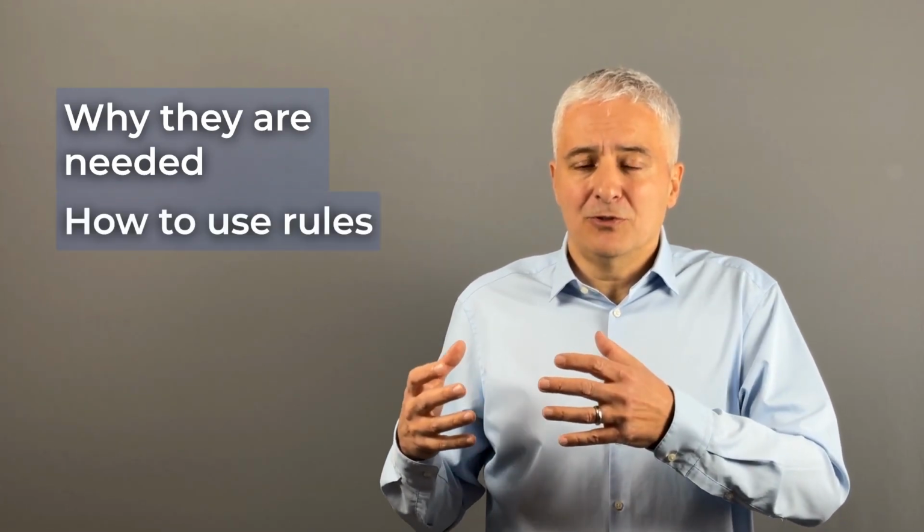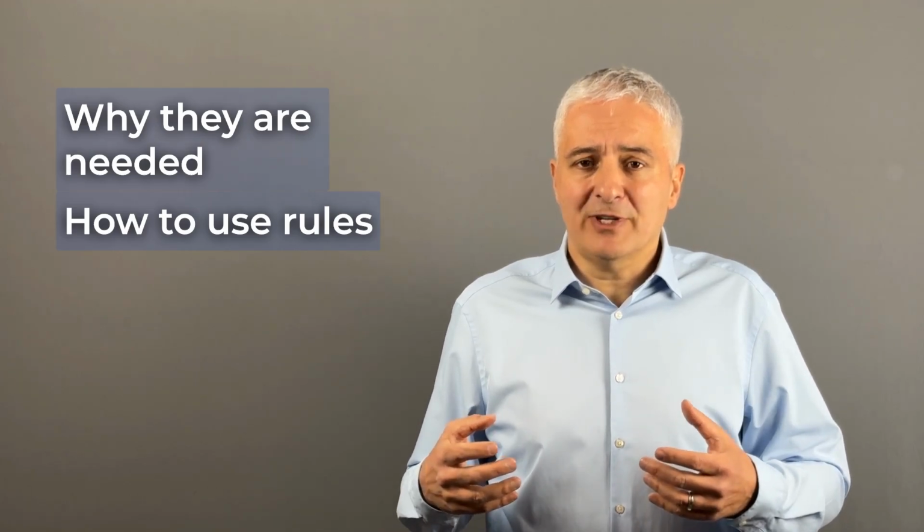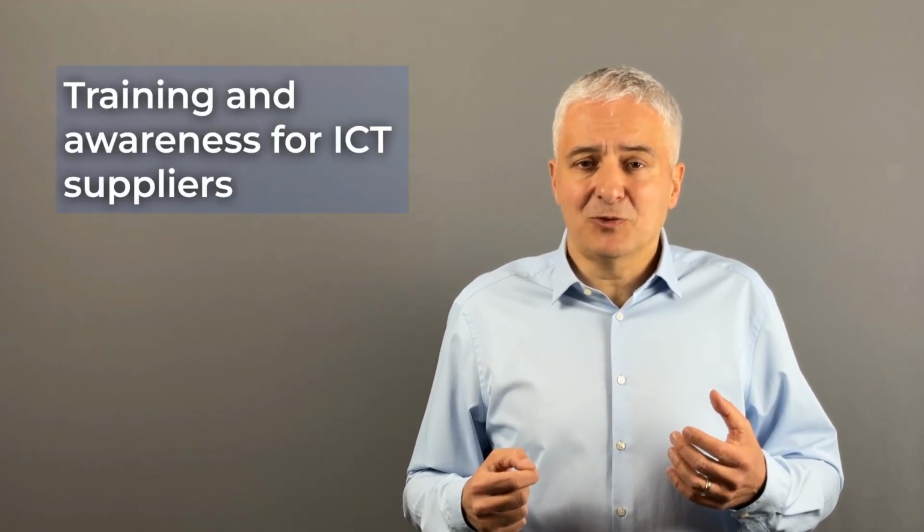The next step is also to set up this continuous training and awareness, not only about DORA, but also about all these policies and procedures that you have written, so that your employees will not only understand why they are needed, this is basically awareness, but also how they need to use those new rules in your financial entity, and basically this is training. And not only this, according to DORA, you also have to organize training and awareness for your ICT suppliers, so you should also include them in your program.